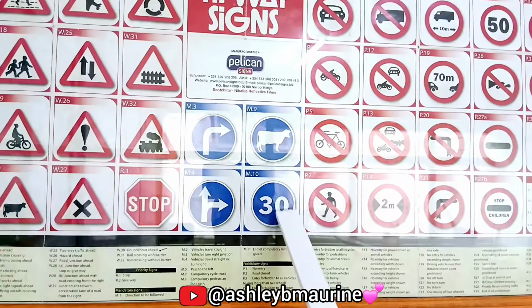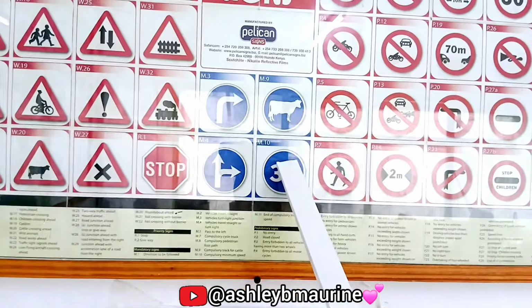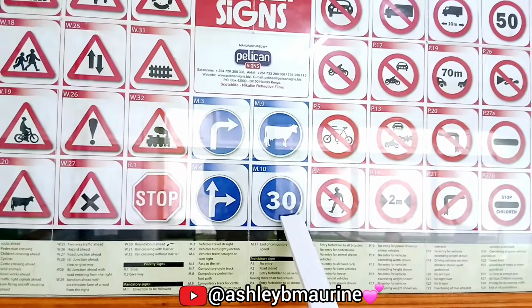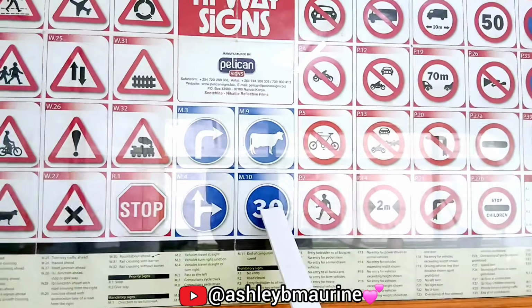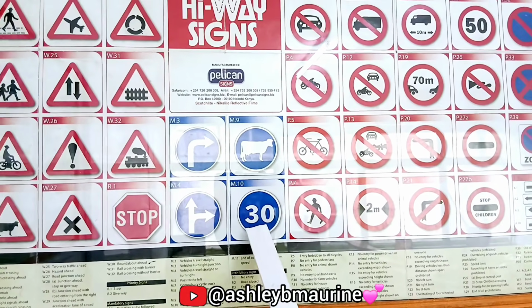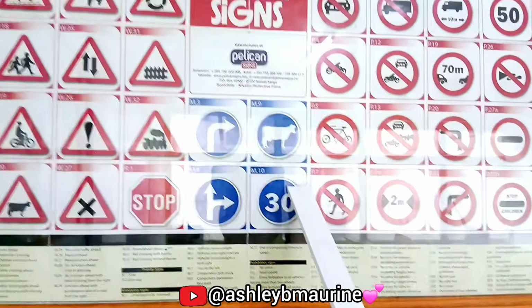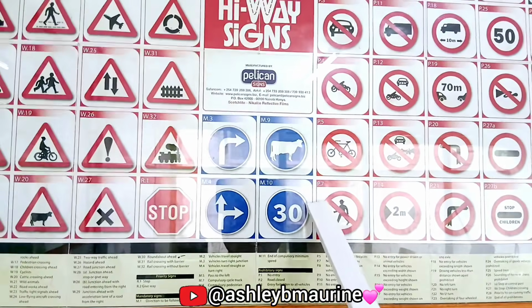So for all vehicles, the minimum speed limit for all vehicles in town is 30 km/h, except tractors and trailers. Tractors and trailers do not enter town.